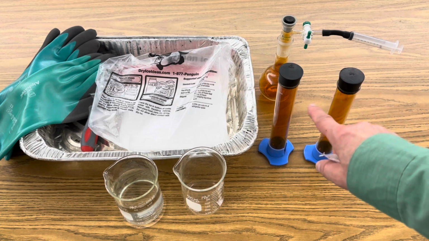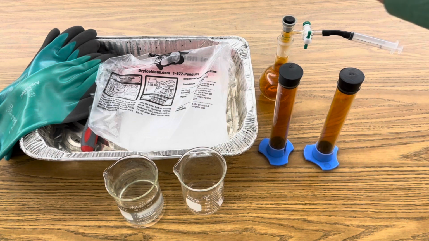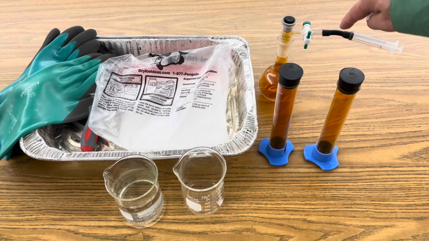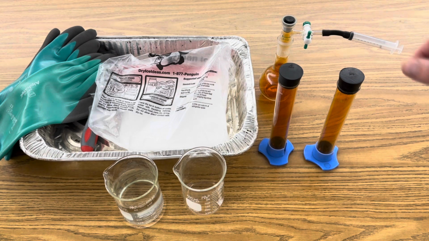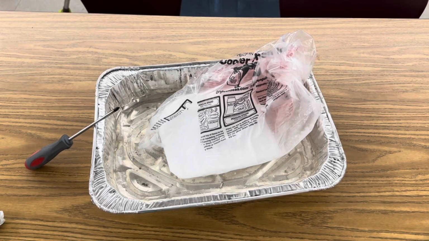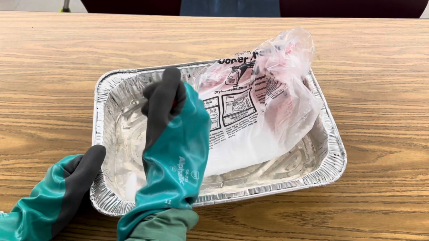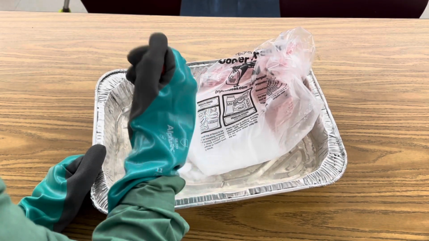I have 2 containers of nitrogen dioxide, and this round bottom flask here has nitrogen dioxide that's hooked up to a valve, that's hooked up to a syringe, because you can also demonstrate this by changing the pressure of the gas. Okay, so the first step is just to break up some bits of dry ice. I'm just doing this with a screwdriver.